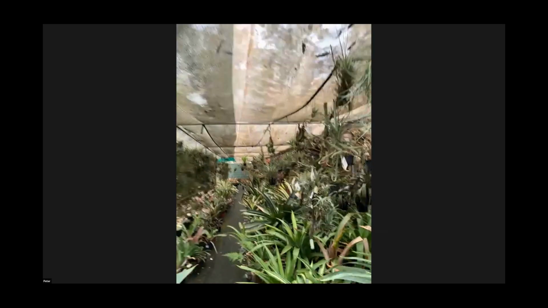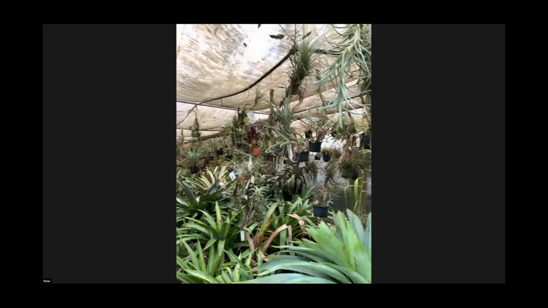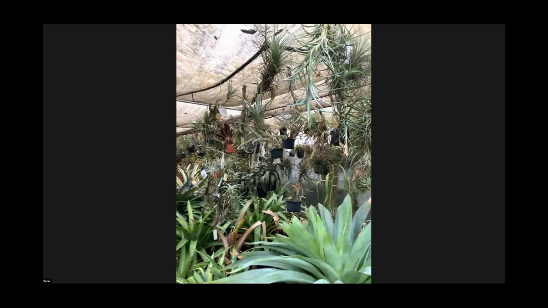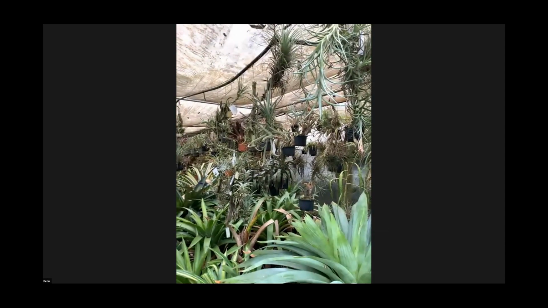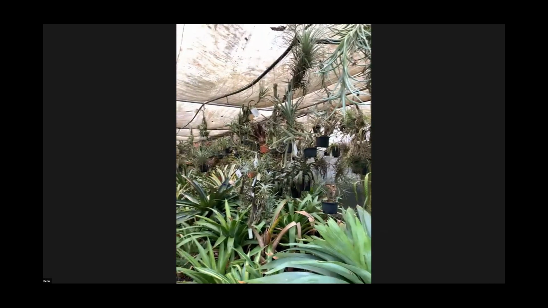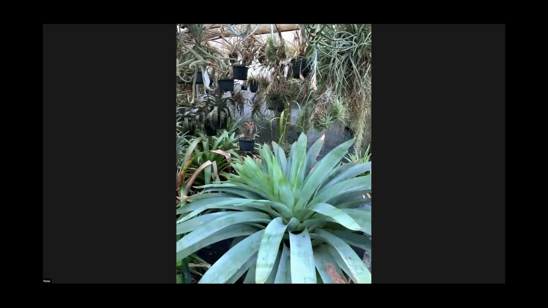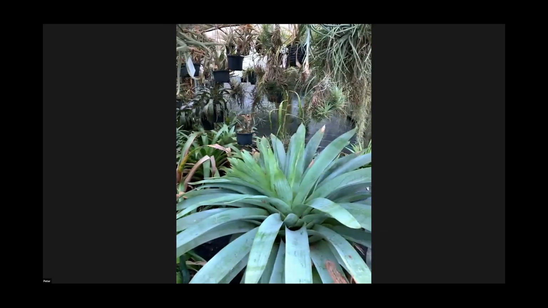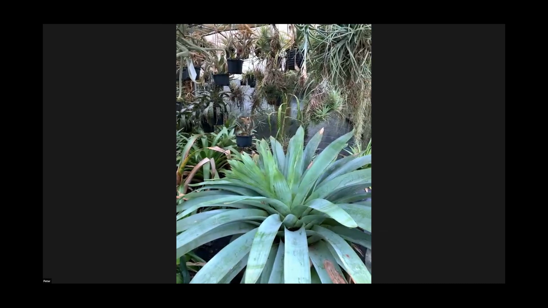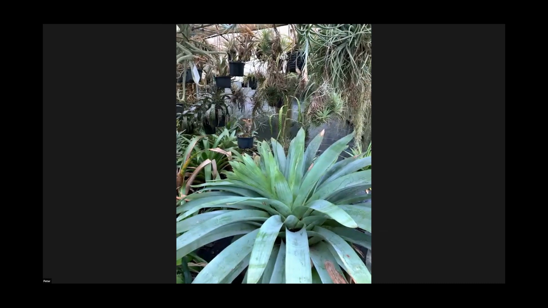So this is one of my outside areas here where I grow everything from Tillandsias. How's the picture quality? Is it okay? Should be good. There's that very, very large Tillandsia australis, which has got foliage like an Alcantarea. It's a beautiful blue colour that I got in Germany.